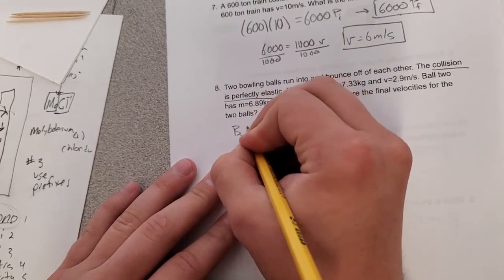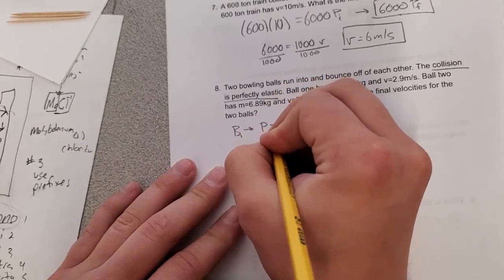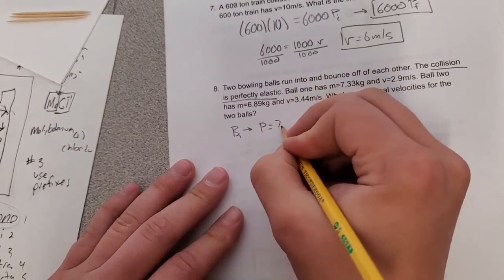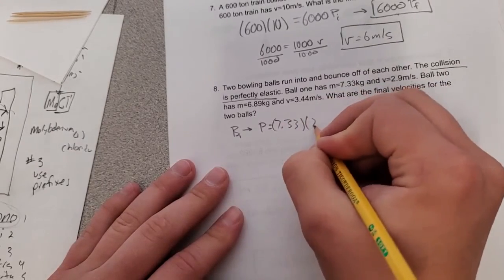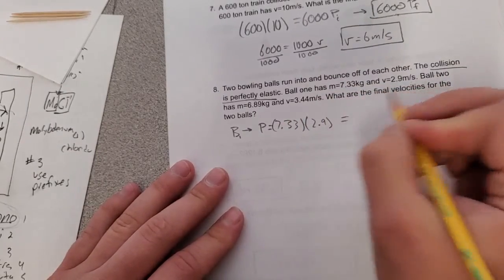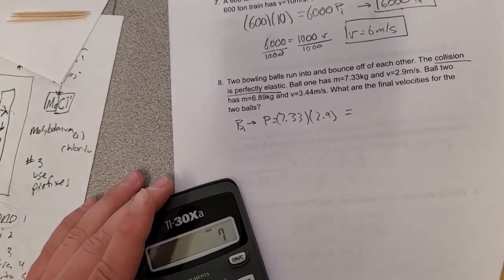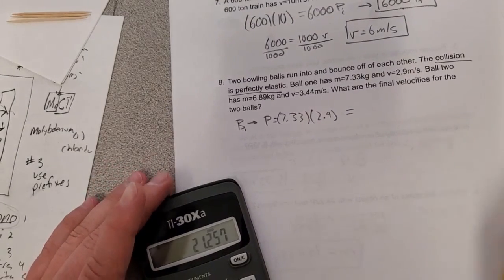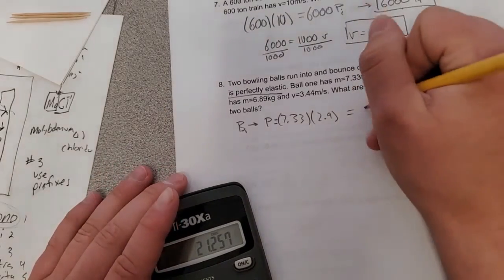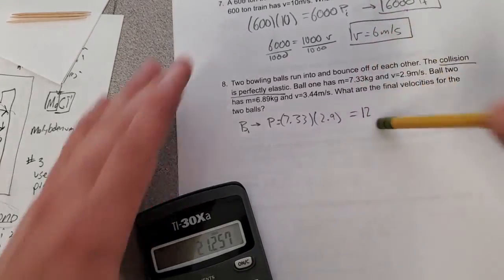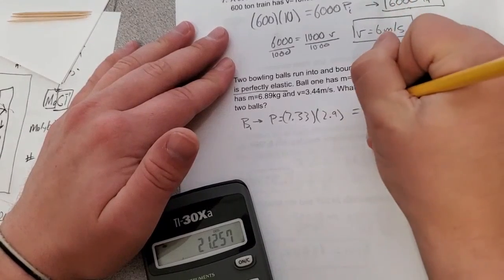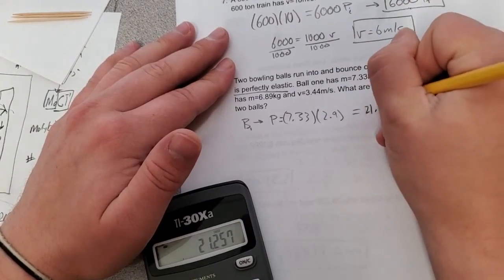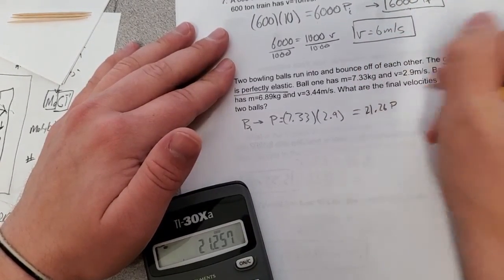So ball 1, we'll say that P is equal to 7.33 times 2.9, which means an initial momentum of 21.26 p.